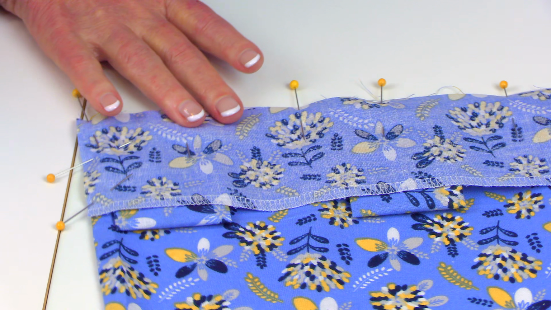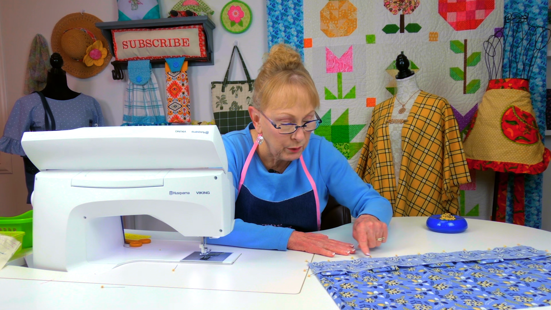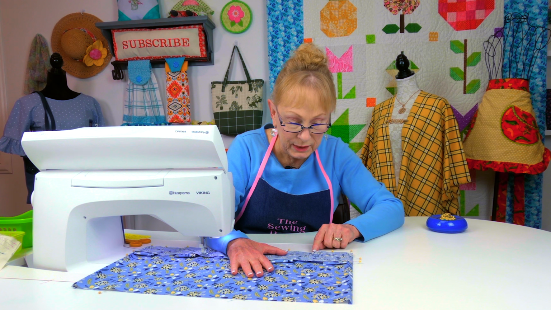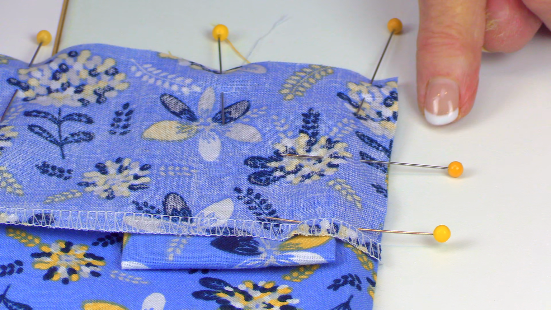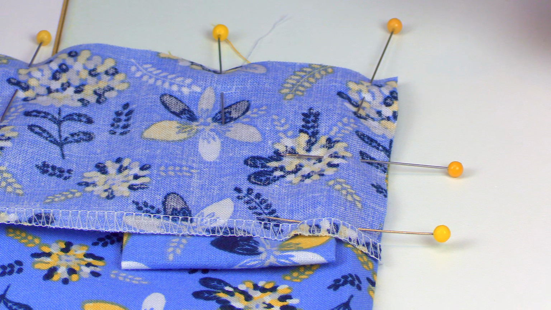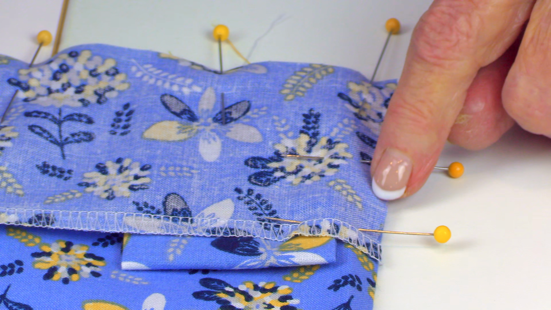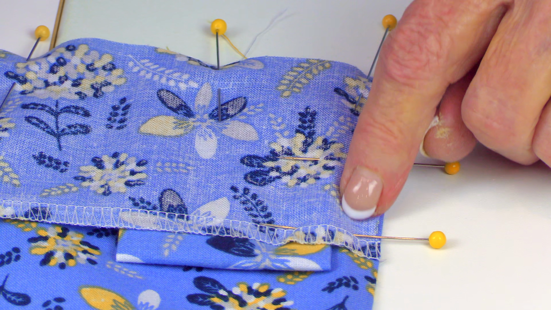Then turn your fabric and do a 1/4 inch wide seam going all the way across the top edge. And as you're approaching the other end, when you get down here, you stop 1/4 inch away from this edge, leave your needle down, turn your fabric, and continue stitching down. When you get to the bottom edge of the facing, back stitch.